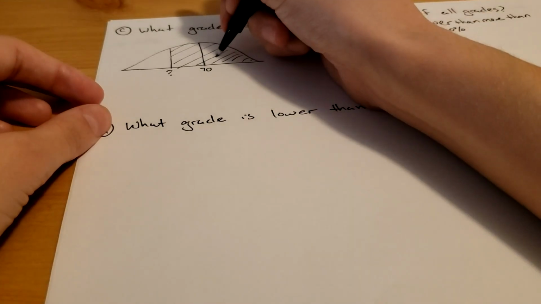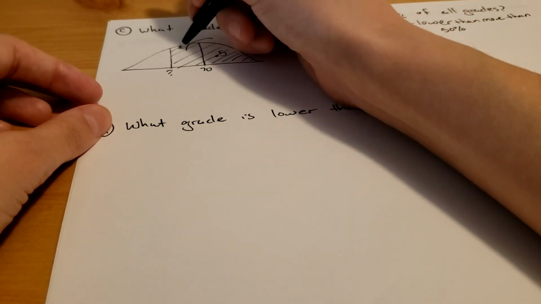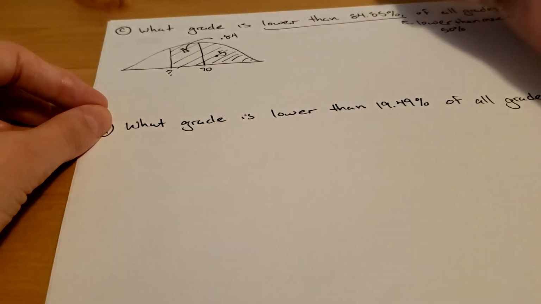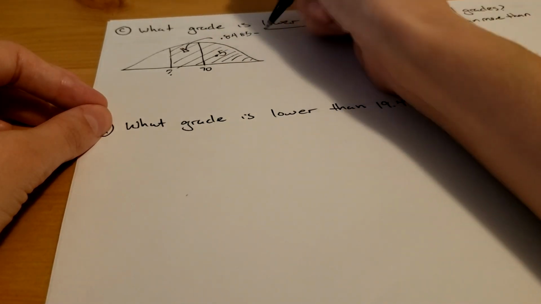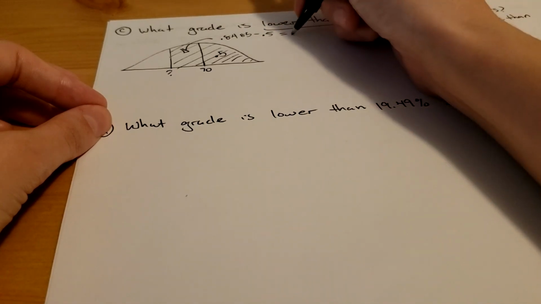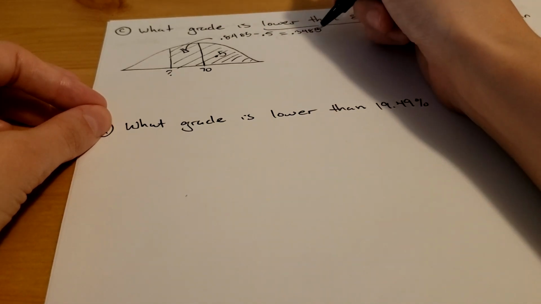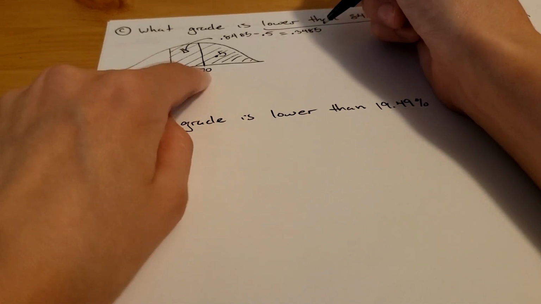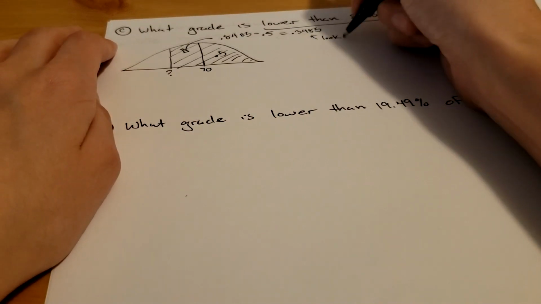We know this piece is 0.5, and then this piece in here is going to be equal to 0.85 minus 0.5, which gives us 0.3485. So this is the value that we would look up on the table because the table gives us pieces of area between the mean and some other value.